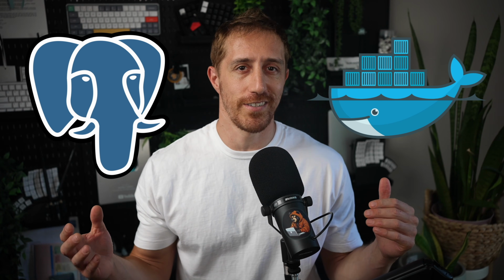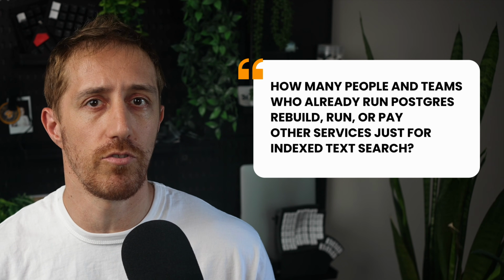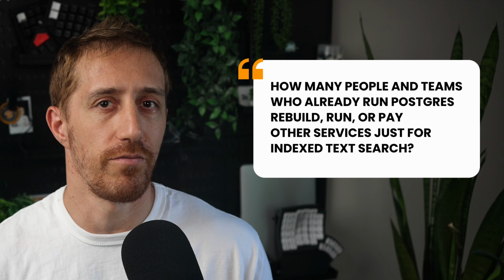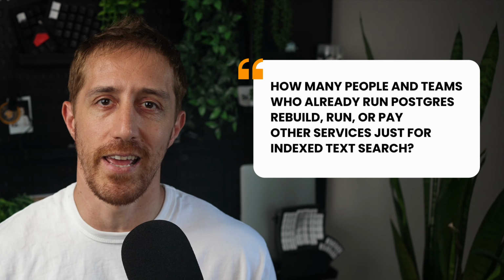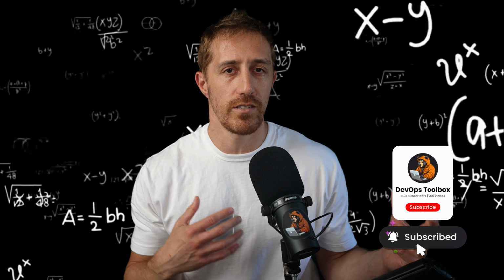I shoved Postgres in a Docker container, loaded thousands of support tickets, and watched how far the same search algo Elastic uses gets me. It went so well, it made me think, how many people and teams who already run Postgres anyway as their DB of choice rebuild, run, or pay for another service just for simple index text search? What if we took the exact same underlying math and just port it so that it behaves the same at scale? Don't believe me? Let me show you.